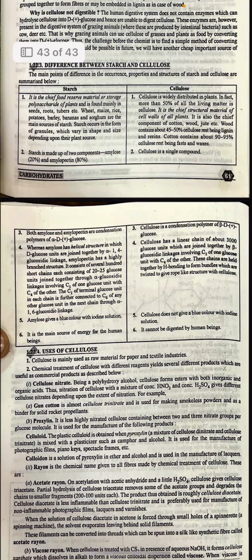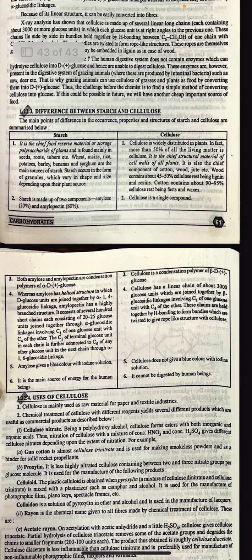Now let's see what are the differences between starch and cellulose. Starch is the chief food reserve or storage polysaccharide of plants and is formed mainly in seeds, roots, tubers, etc. Wheat, maize, rice, potatoes, barley, bananas, and sorghum are the main sources of starch. Starch occurs in the form of granules which vary in shape and size depending upon the plant source.